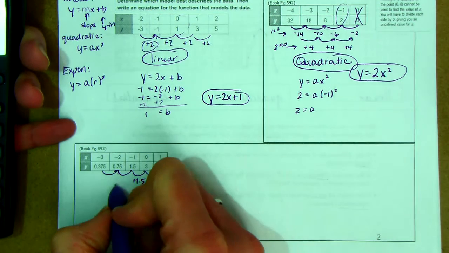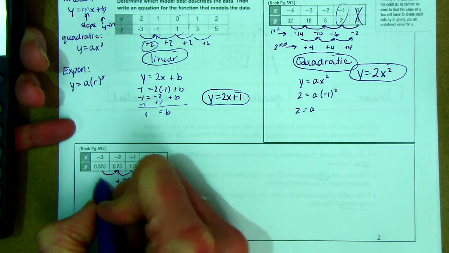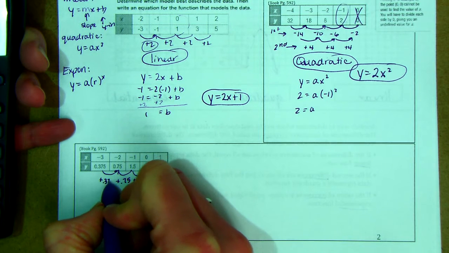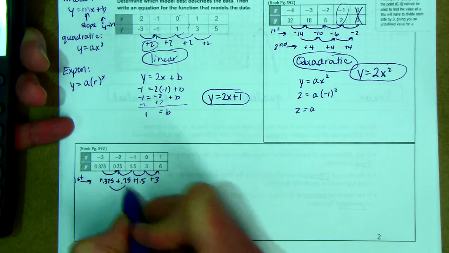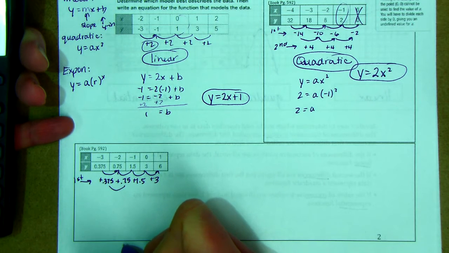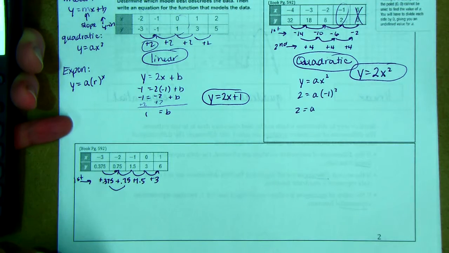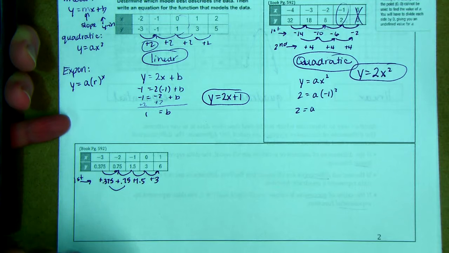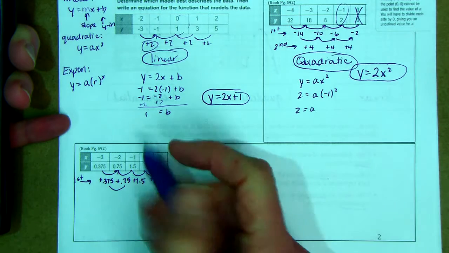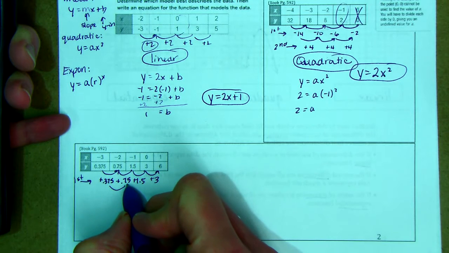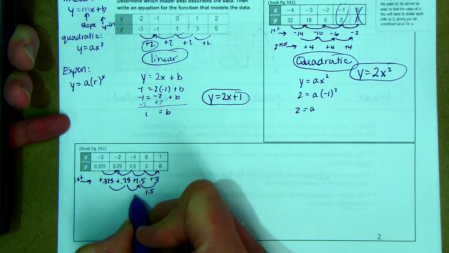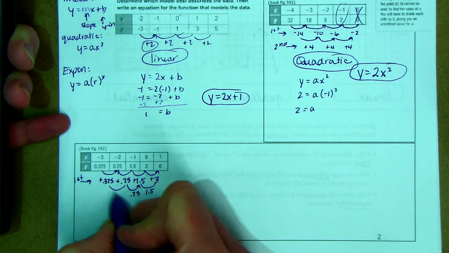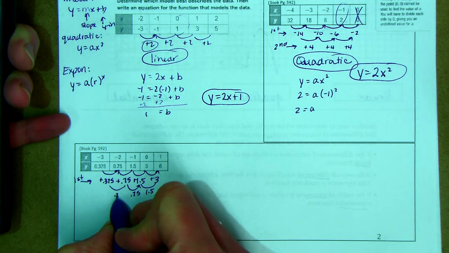Okay, so that's the first difference. How about the second? 0.75 minus 0.375. Okay. And this is not, it's still not the same.